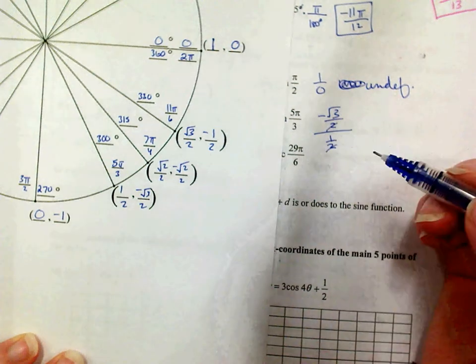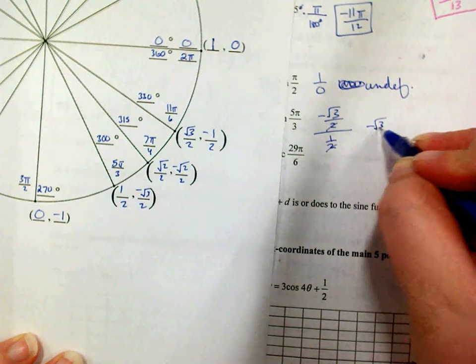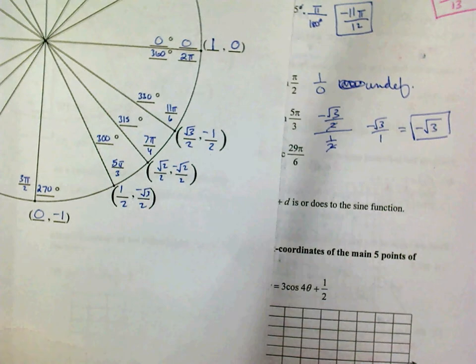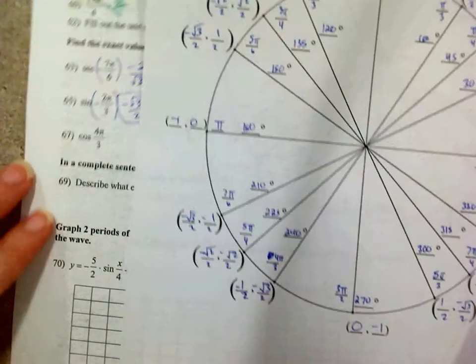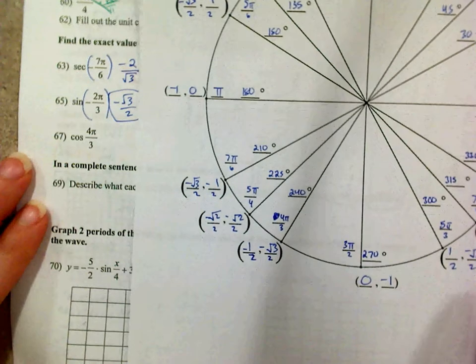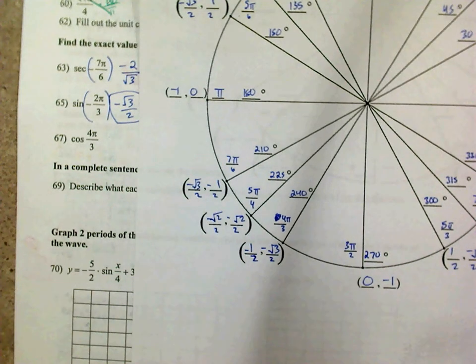I need to find cosine of 4/3 pi. So find 4/3 and then write down the cosine. What's the cosine? Here's 4/3, right? What's the cosine? Negative 1/2.